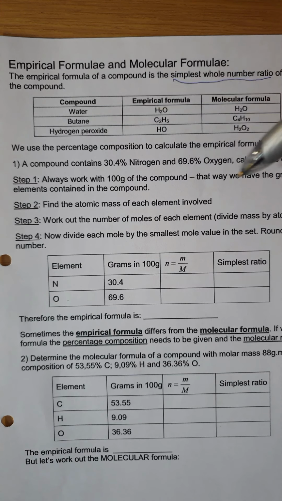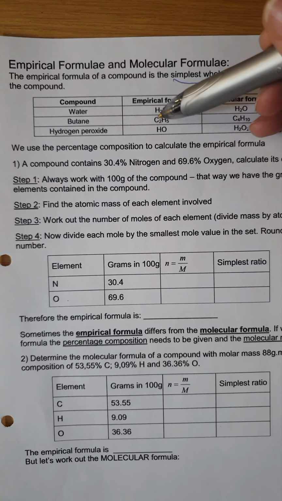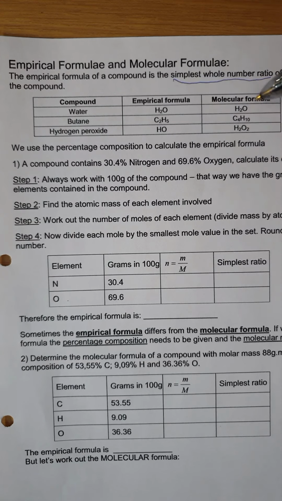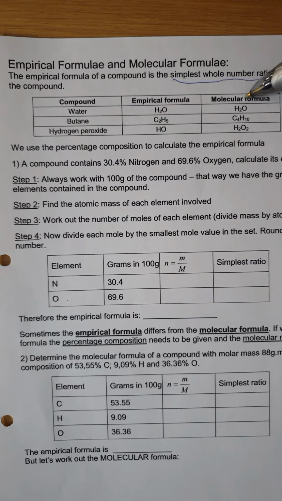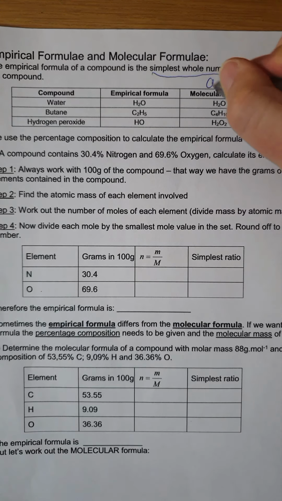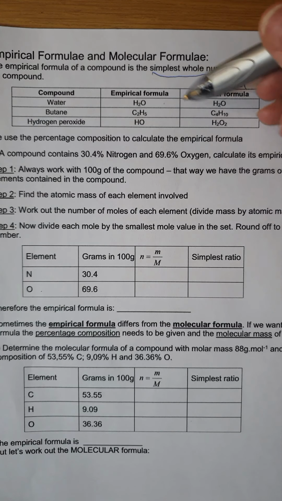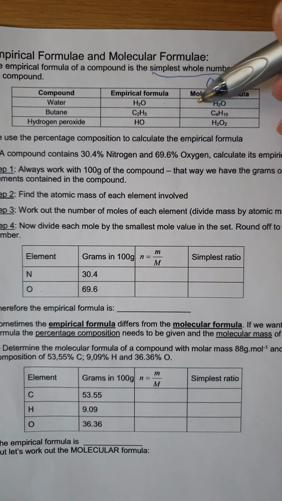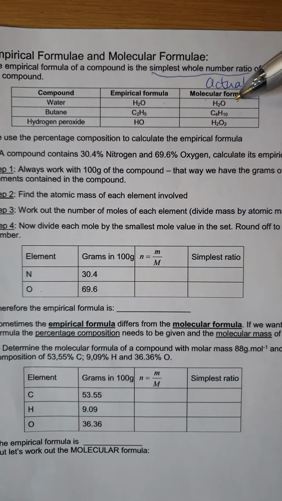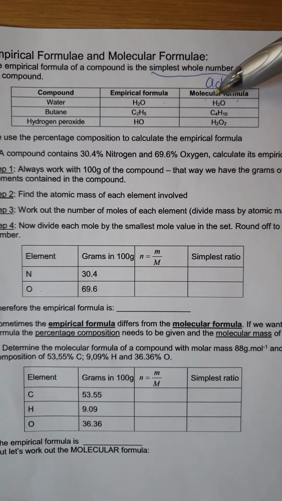For every oxygen, there's 2 hydrogens. Butane. Okay, well, let me just talk about the molecular while I'm busy with it. So molecular is the actual formula. So in this case, the empirical formula for water is the same as the molecular formula, okay, because it is in the simplest ratio. Let's just take a look at butane.